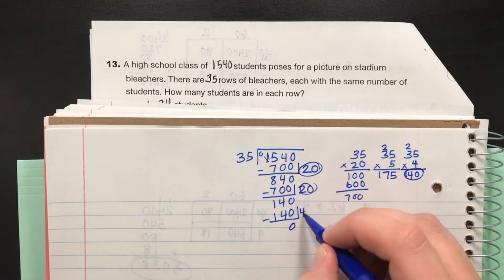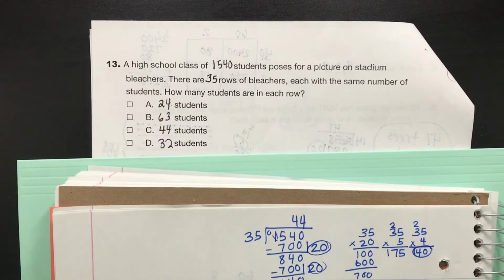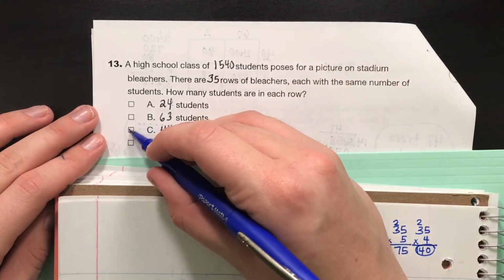So my side numbers add up to be 44. And then I'm going to look for my answer, and there it is, 44 students. Perfect.